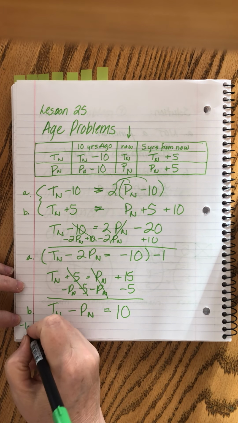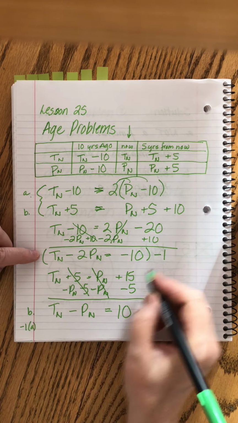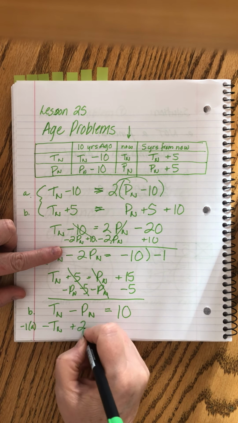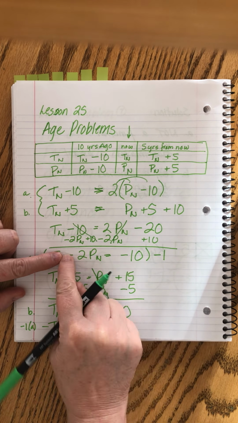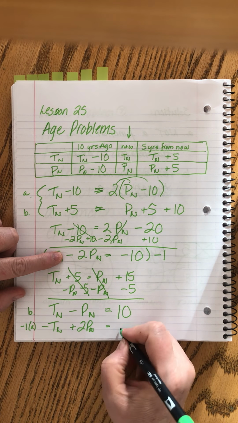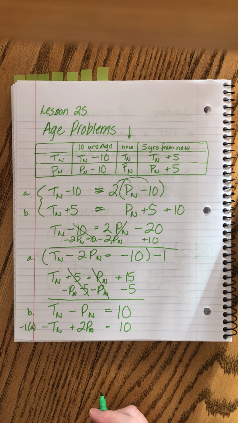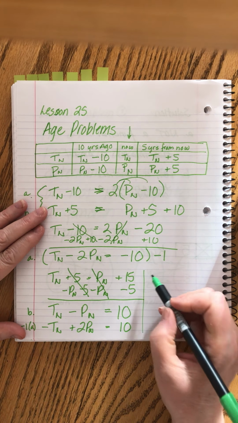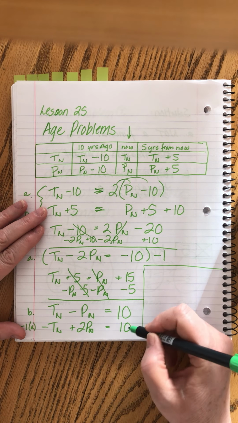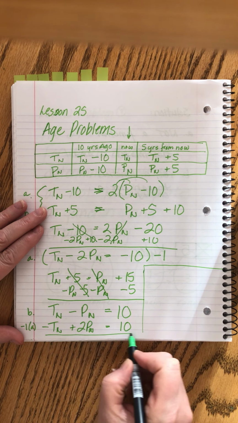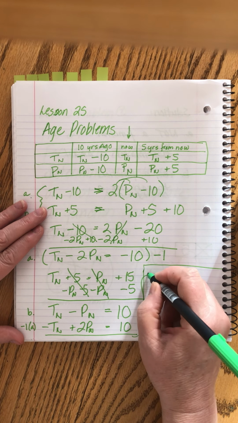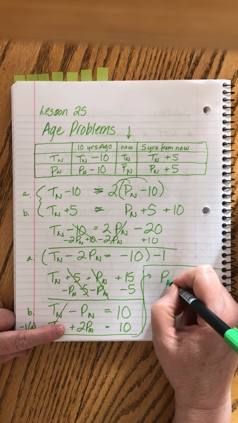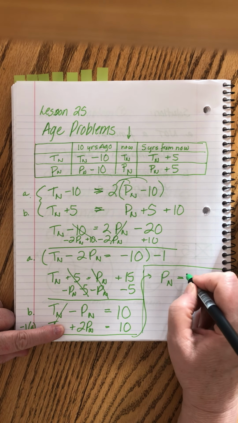So this will be -1 times A, and I'm going to write it down here, minus Tn plus 2Pn, right? This minus turns out plus, equals positive 10. And because I don't want to turn the page, I'm going to draw myself a box, and I'm adding these together. These cancel, and I will get Pn equals 20.